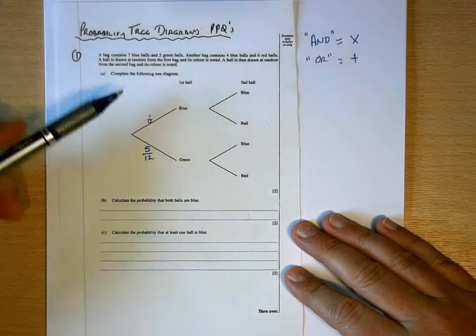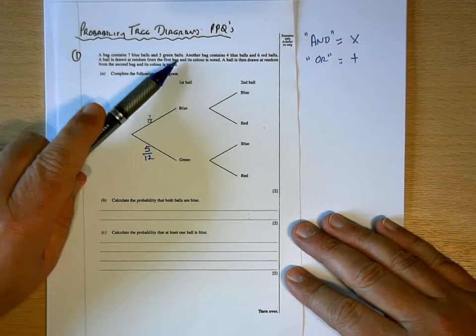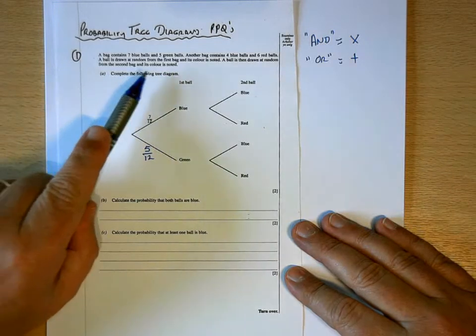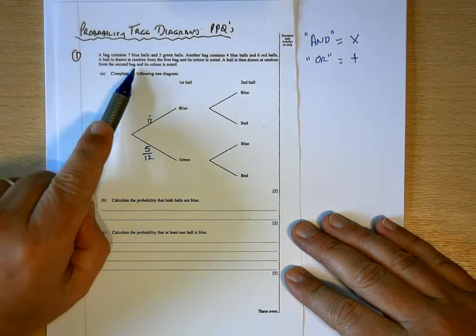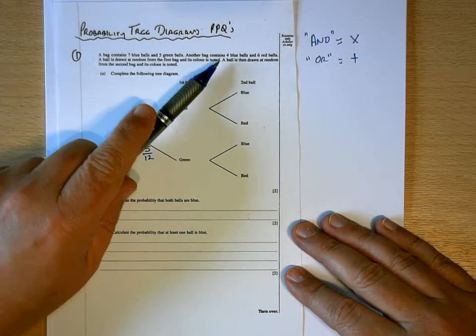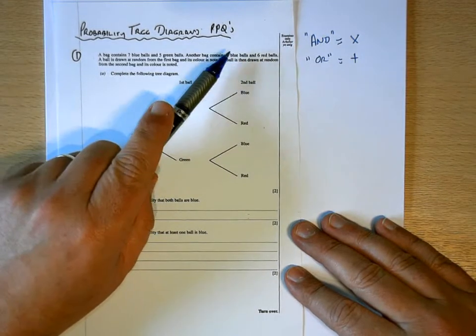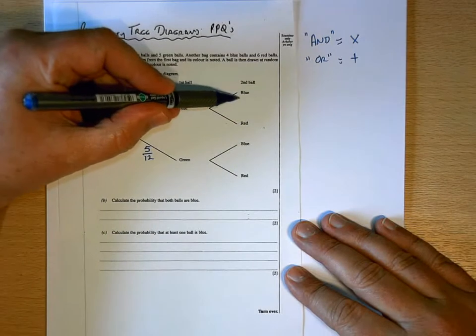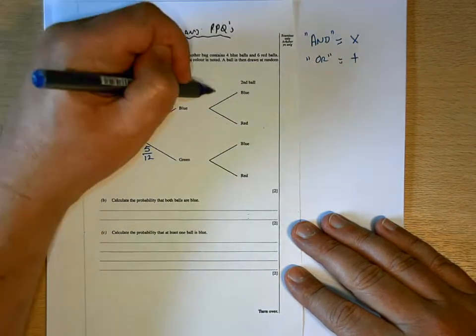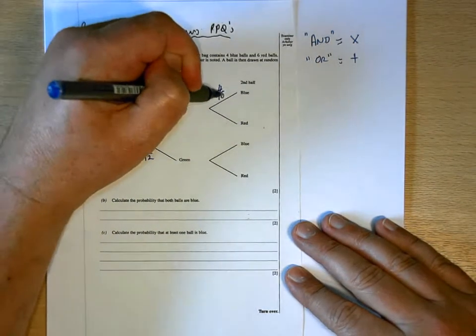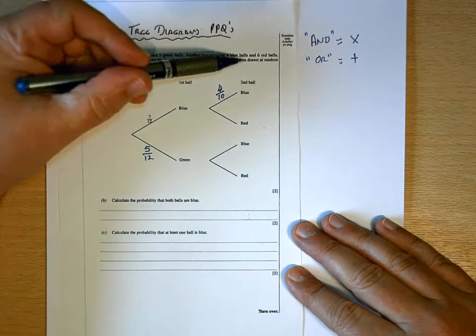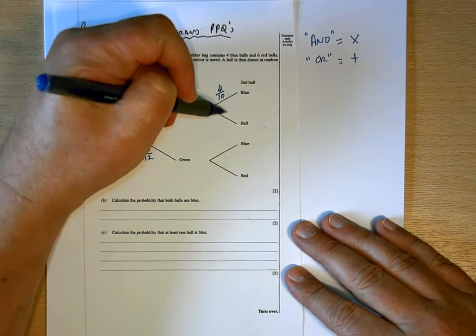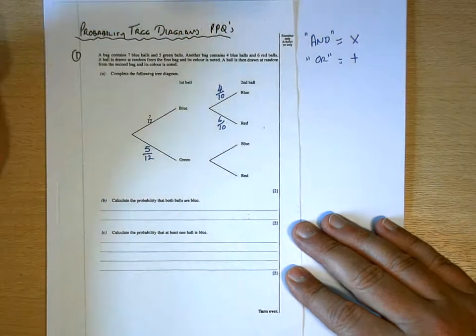The second ball is taken out of a different bag, and the second bag has got 4 blue balls and 6 red balls. So there are 10 balls in the bag altogether, so the chances of you pulling a blue ball out would be 4 out of 10, and the chances of you pulling a red ball out would be 6 out of 10.